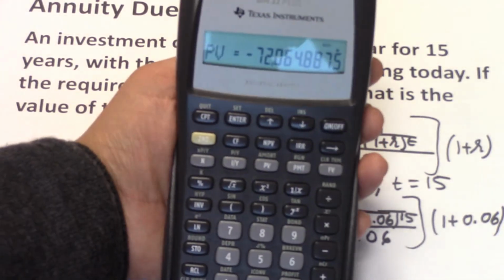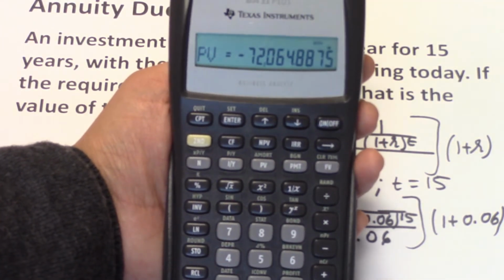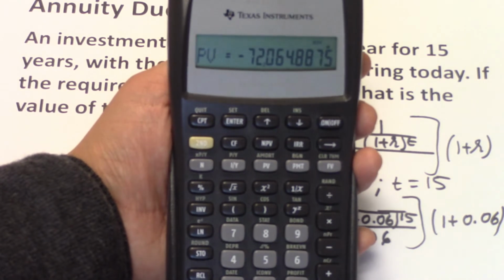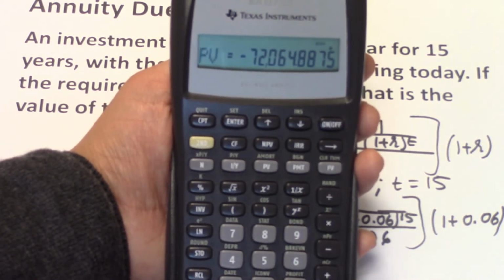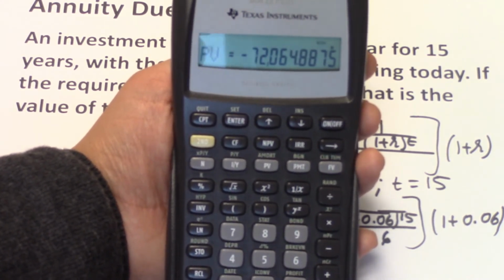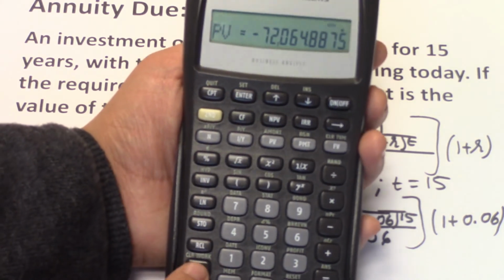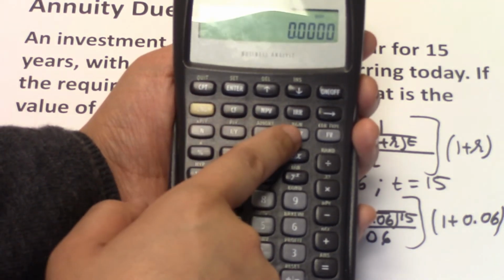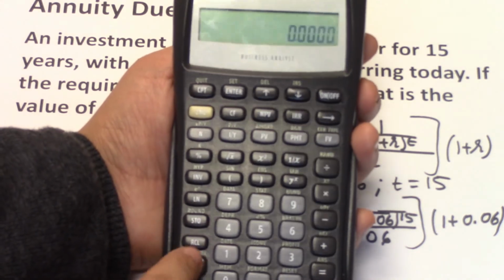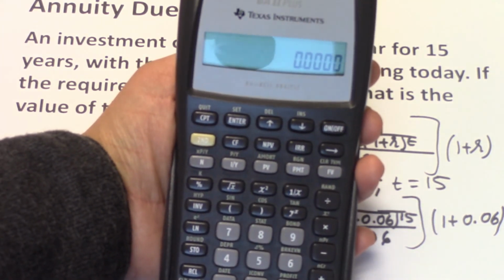Okay, and this means it looks like a cash outflow, meaning that if you were to buy this policy, this is how much you need to pay for it today. To exit from begin mode, what you need to do is second PMT, second enter, and that way your calculator is set to the default.